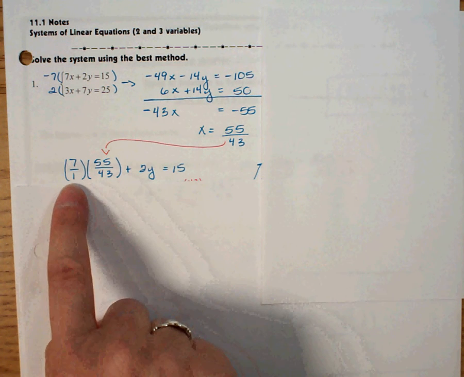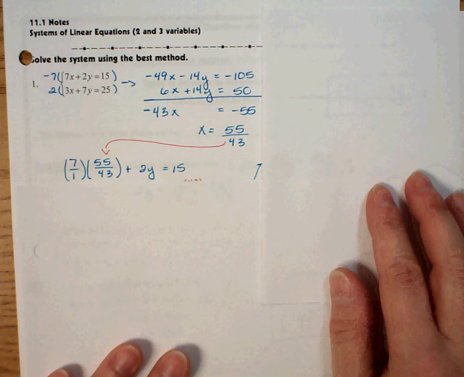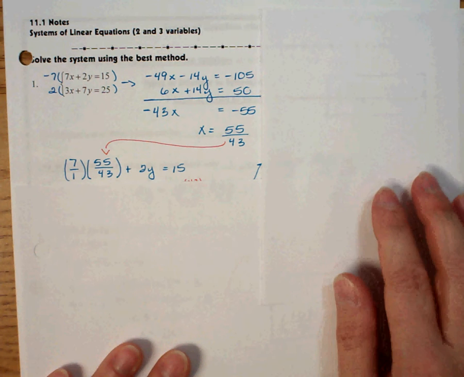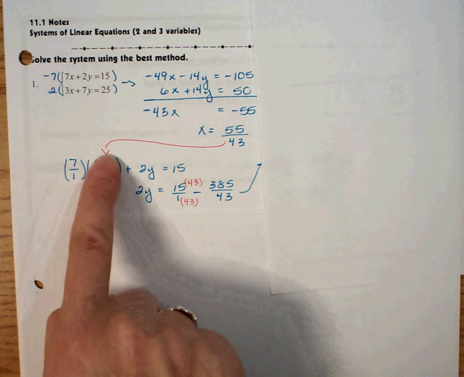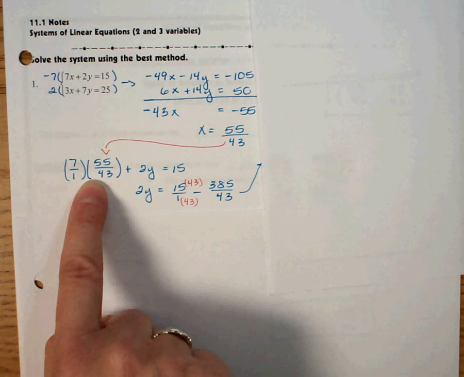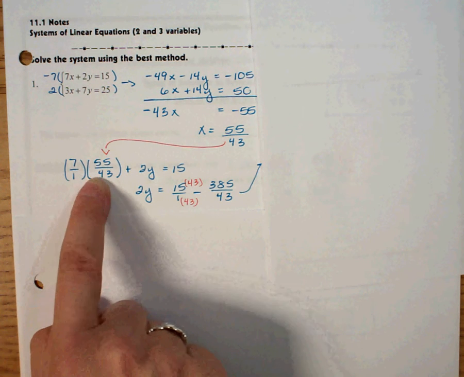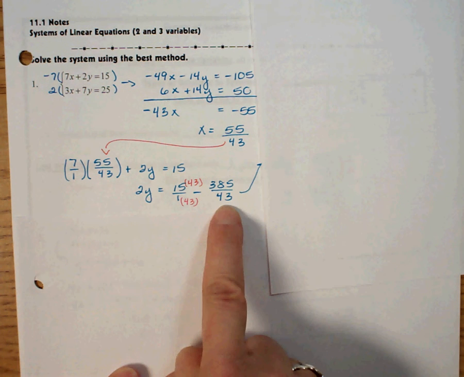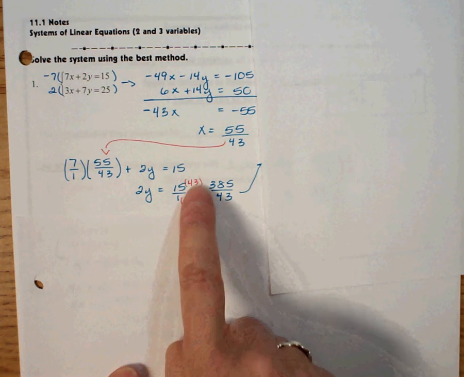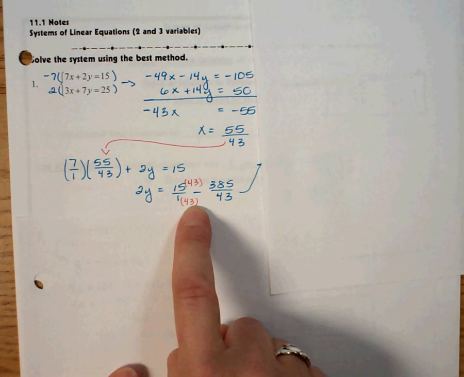I don't want to convert these to decimals. Instead, I want to keep in mind that I want to work with my fractions. So I'm going to take my 7 times my 55 over 43. I'm going to multiply those together and then move them to the other side. Once I move them to the other side, I get my common denominators, just multiplying the 15 by 43 over 43.